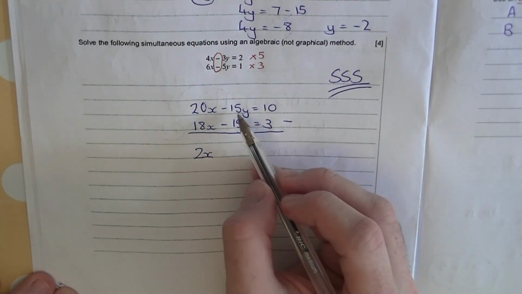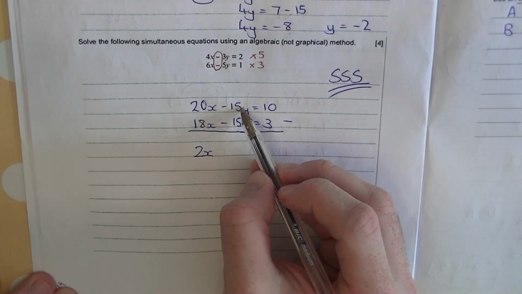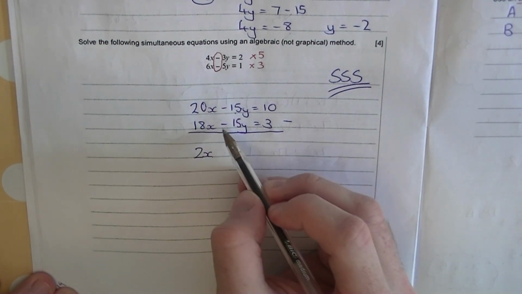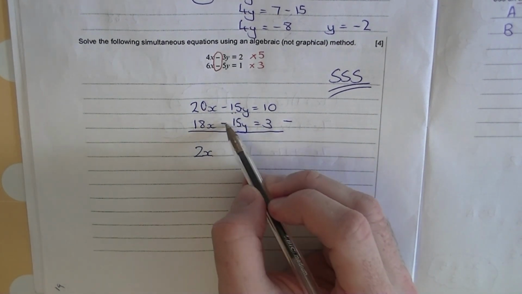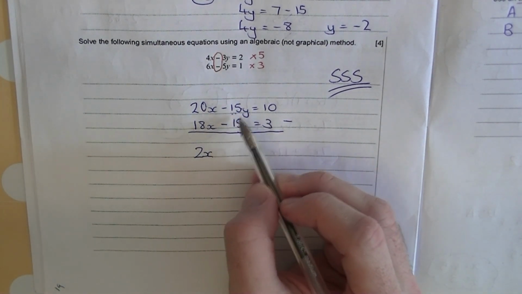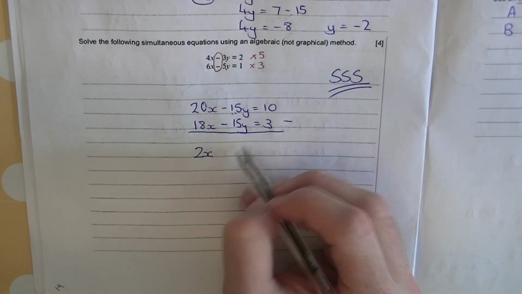Well, let me just point out to you. Minus 15y minus 15y is what I'm doing here. So the minus becomes plus. So we're left with minus 15y plus 15y effectively, which is why they kind of go.